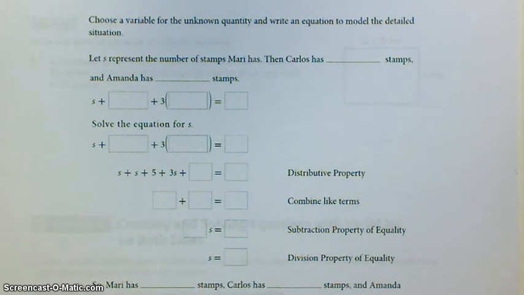Okay. So choose a variable for the unknown quantity and write an equation to model the situation. I'm going to go back to the bottom of page 60. Carlos has 5 more stamps than Mary. So if I can figure out how many stamps Mary has, all I have to do is add 5 to it, and I have the number that Carlos has. Then it says Amanda has 3 times as many stamps as Carlos. So if I can figure out what Carlos has, I can figure out what Amanda has. And if I can figure out all 3 of them, I can do the equation.